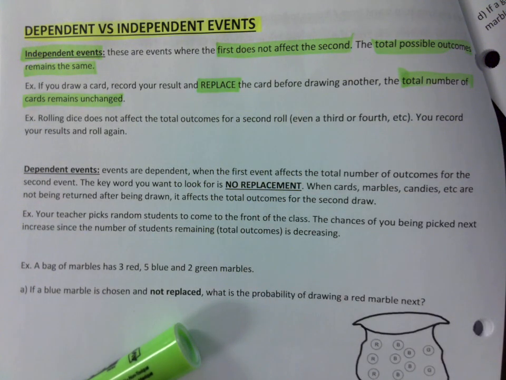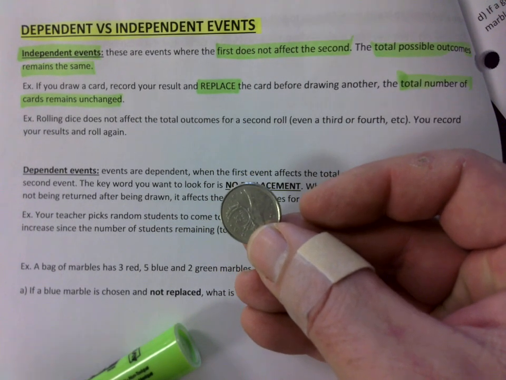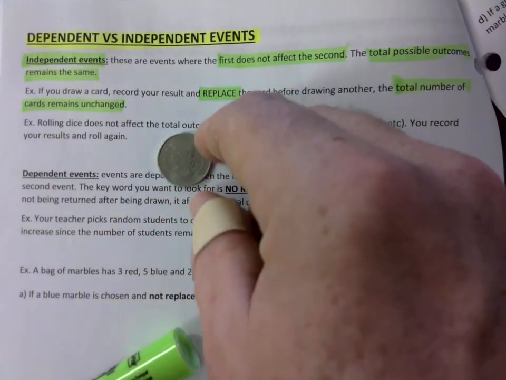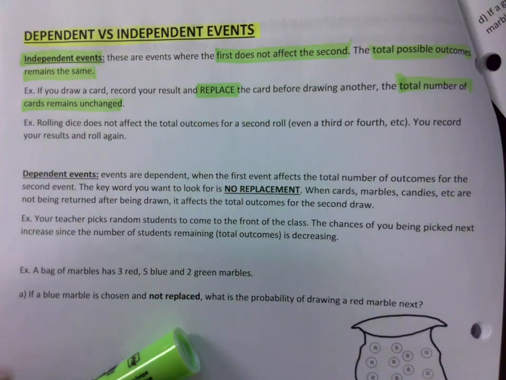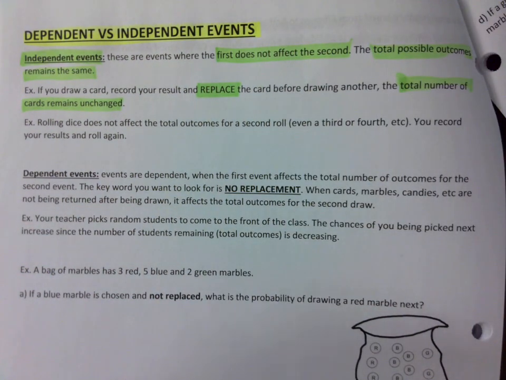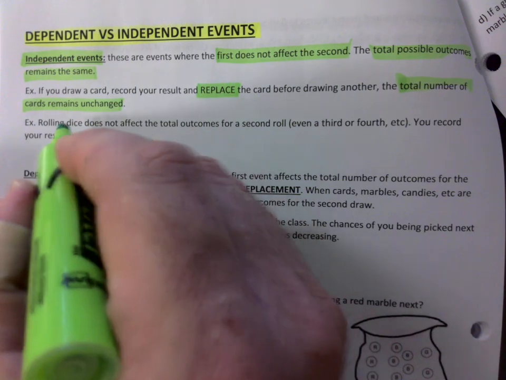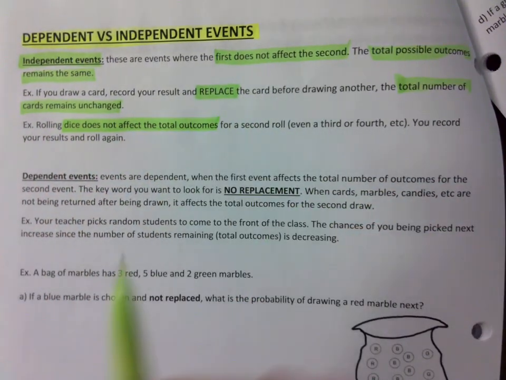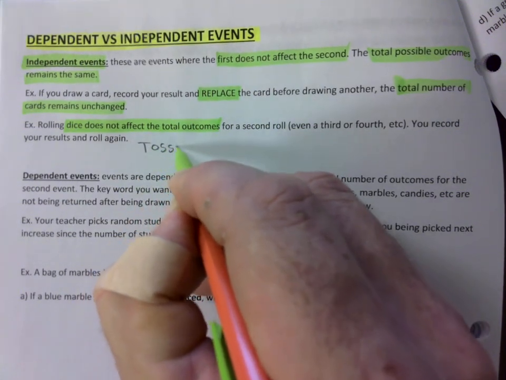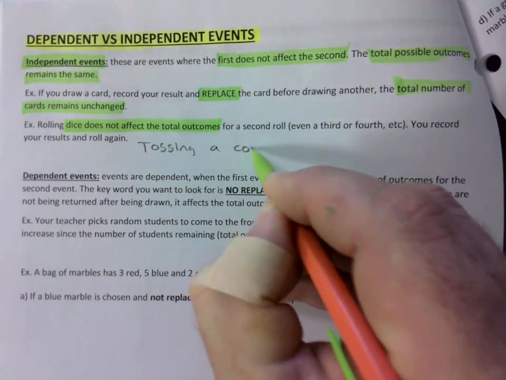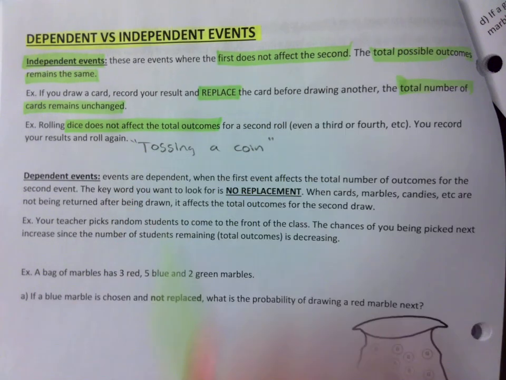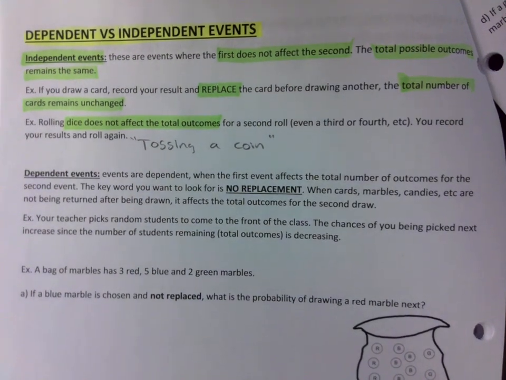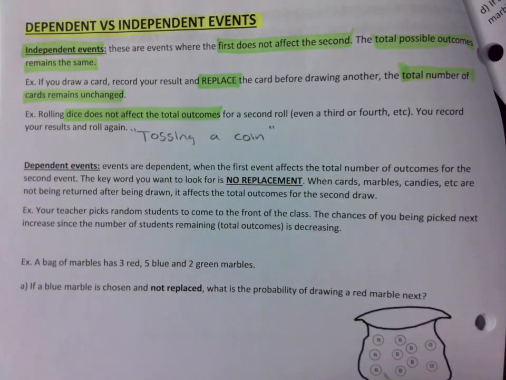Same with a coin. You cannot remove anything there. So every time you toss, there's always 2 options. Nothing is removed. The total options are the same. That would be independent as well. So rolling a dice does not affect the total outcomes. I will say tossing a coin is also considered independent. So all those things are independent. You're not removing anything.